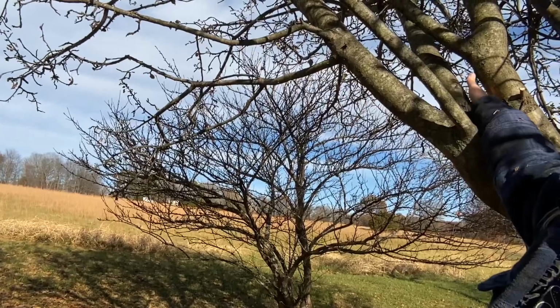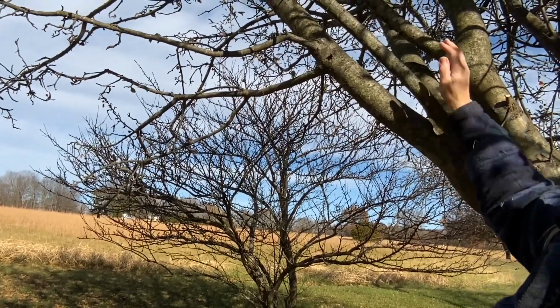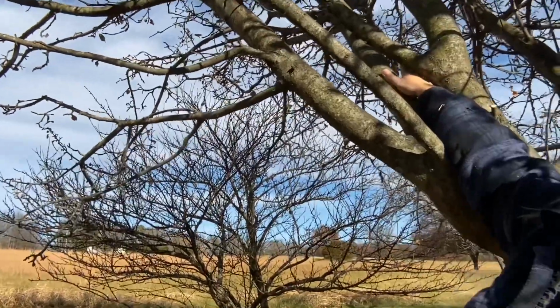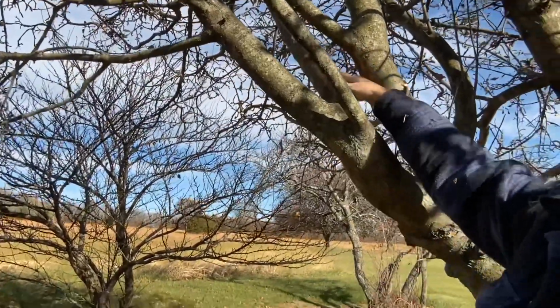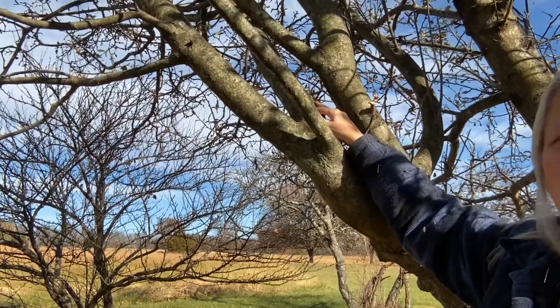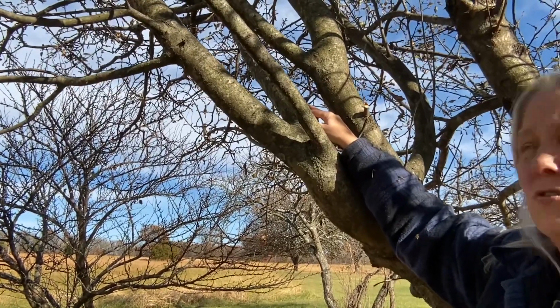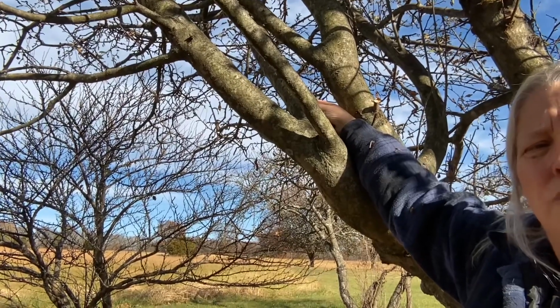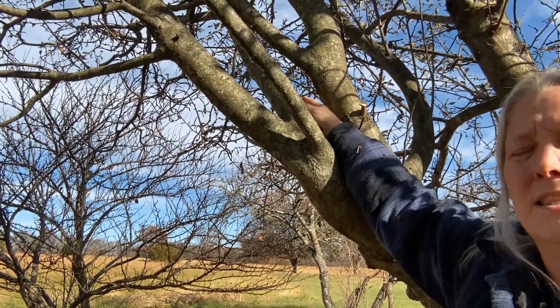Not to mention, we've got some overlap here and here. So this one needs to be coming out. We're going to take that one out with our chainsaw. That diameter is much too thick for any tool less than that.